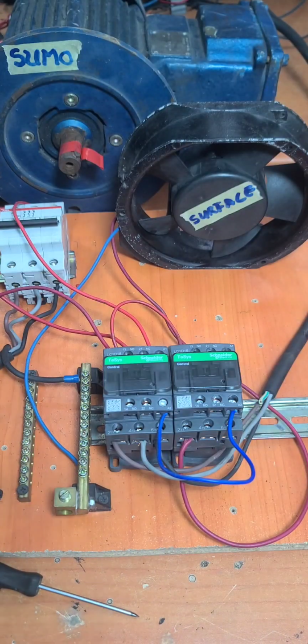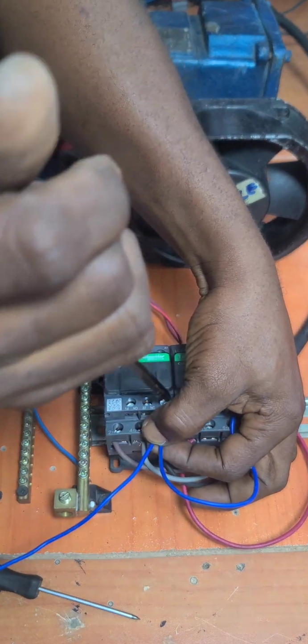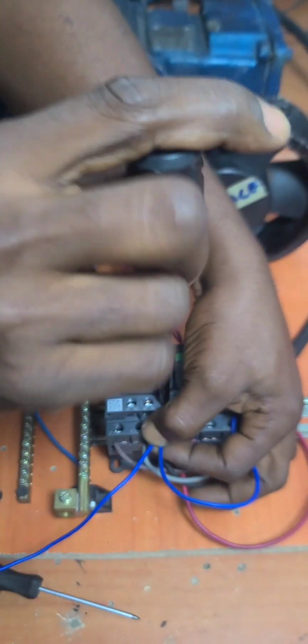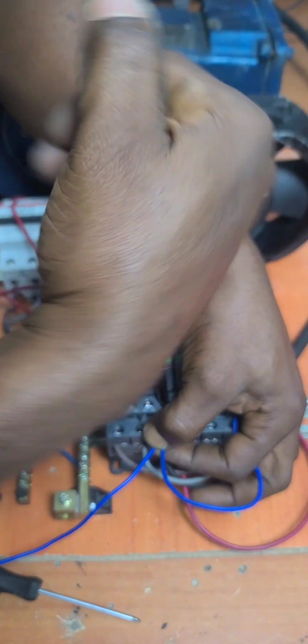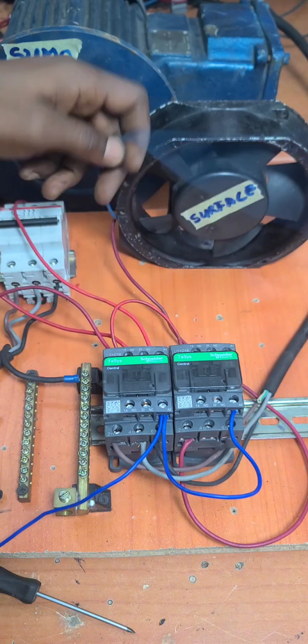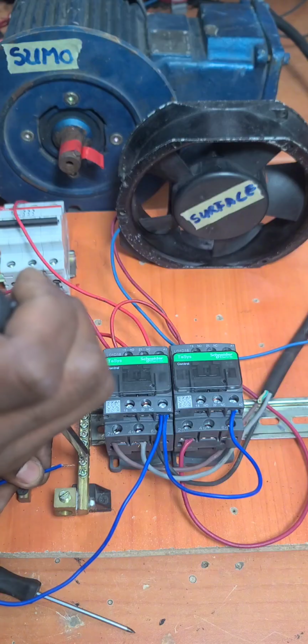We'll get another wire here, insert it here also, which is going to serve as our neutral. And then finally, we take it to our neutral block or neutral bar, which is this one.